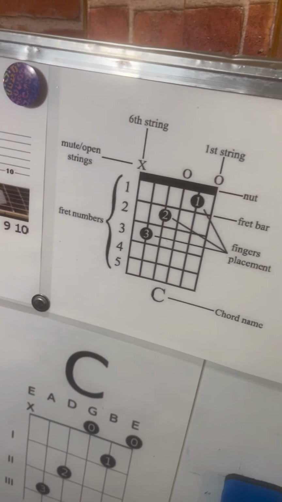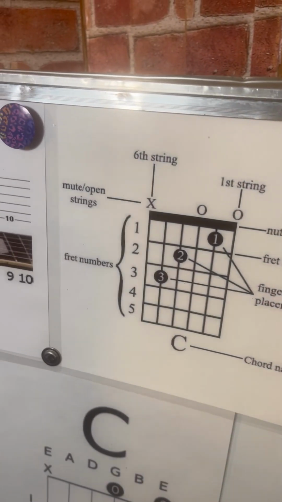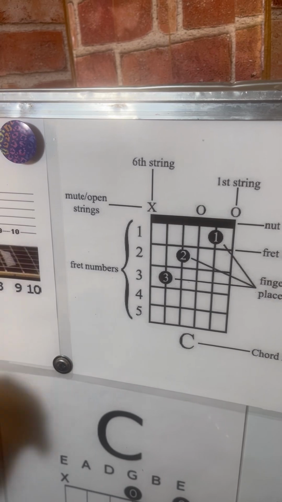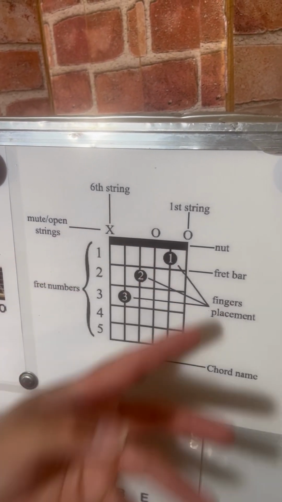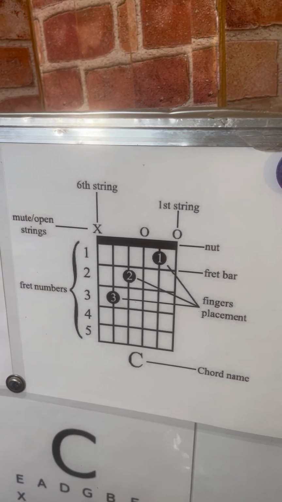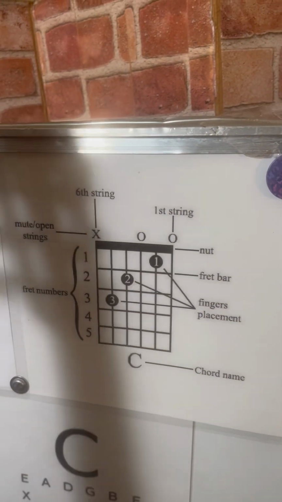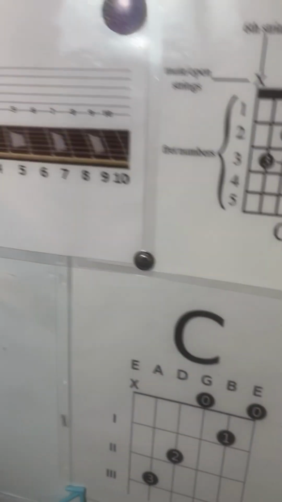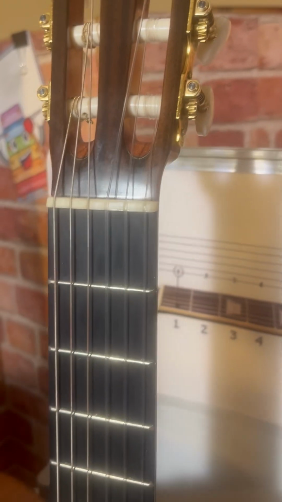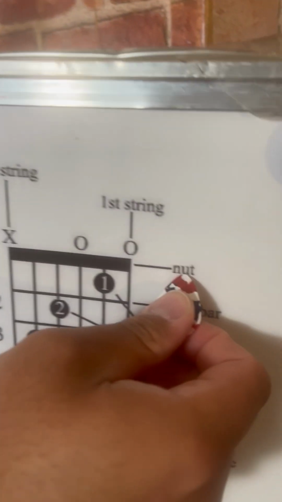Now let's take it a little slower, right? Let's go back. A diagram is just fancy words for picture. So this is just a picture of where to put your fingers on a guitar. If you see a really dark, thick line like this, that's usually this part, the nut of the guitar. Hence the name, nut. You're going to see it right here.